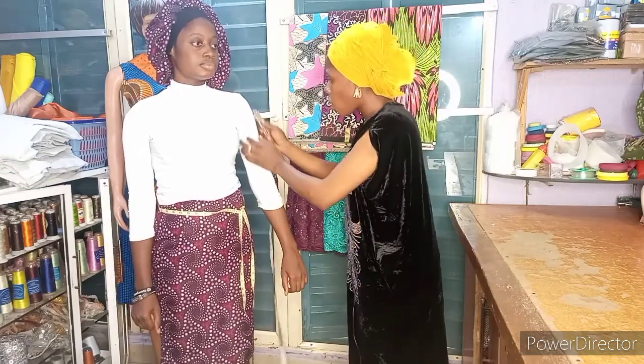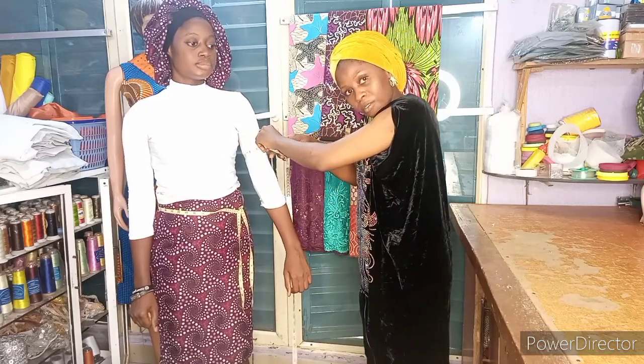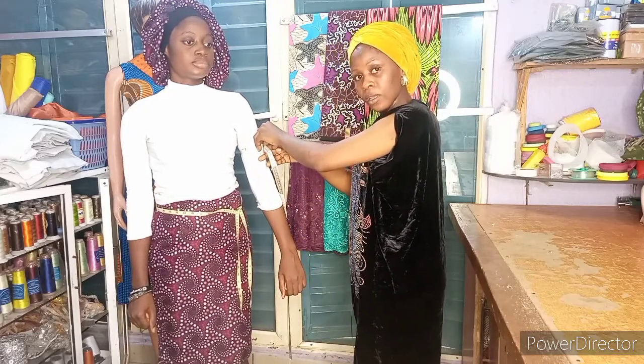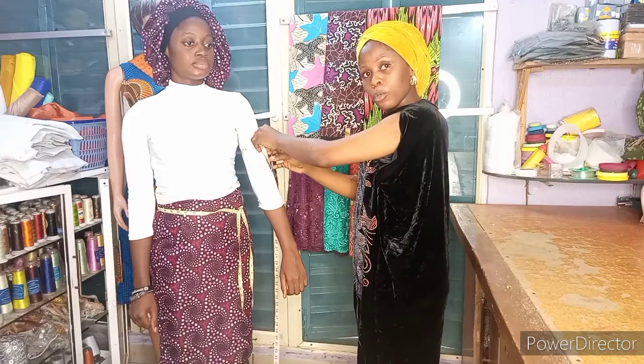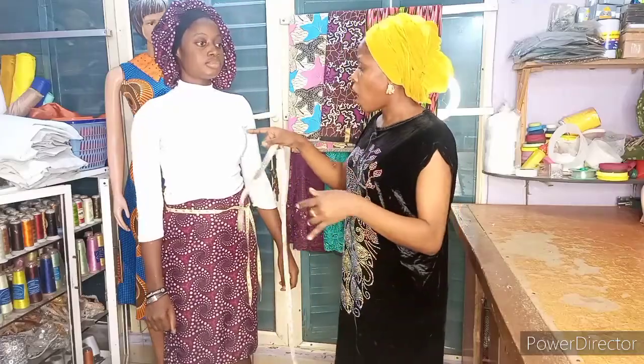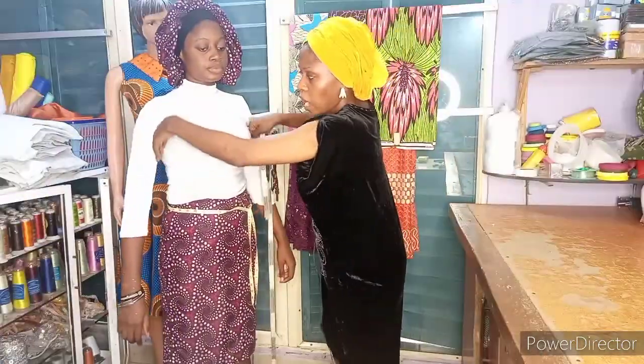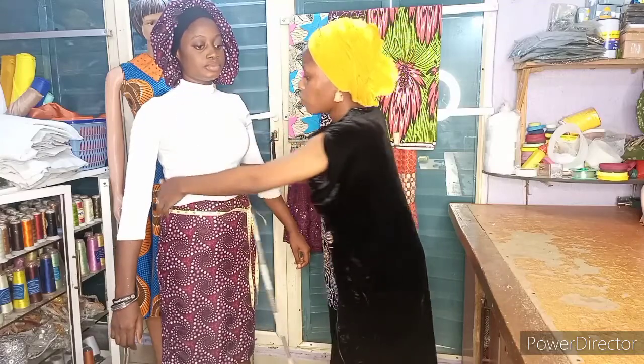And also, for each place where you want the sleeve to stop, make sure you are measuring the circumference, which is the curve of the sleeve. Are you getting? So aside from that, we have our upper bust, our bust, and our under bust. Which one is our upper bust? Before the bust, around this chest line here. So you take your tape like this.